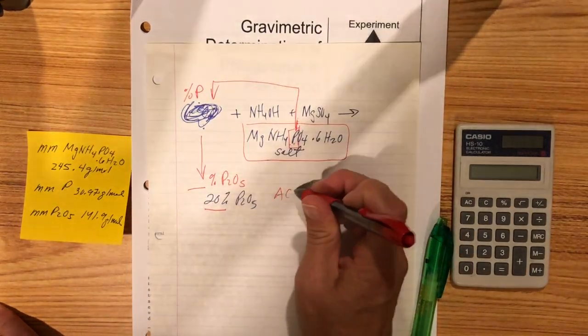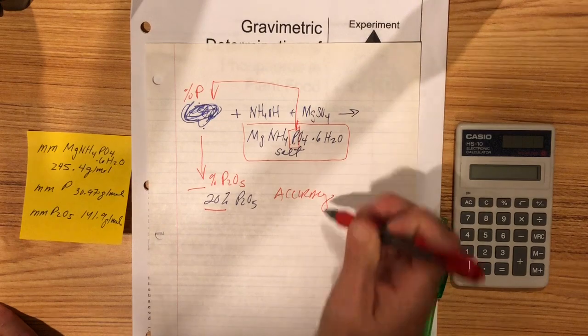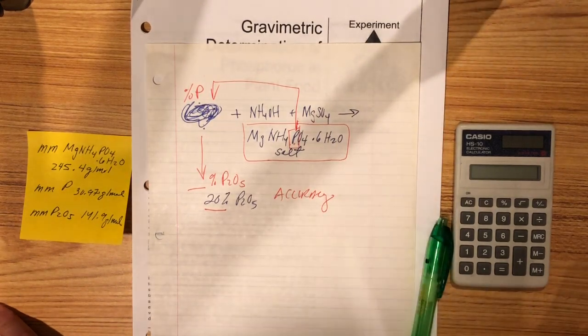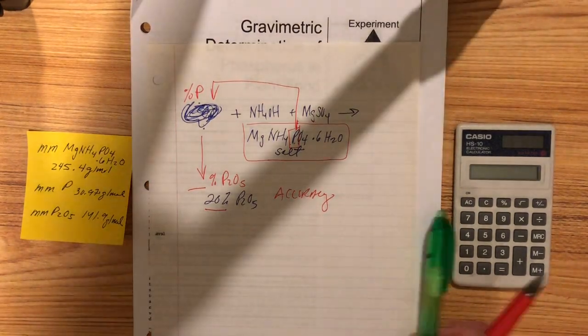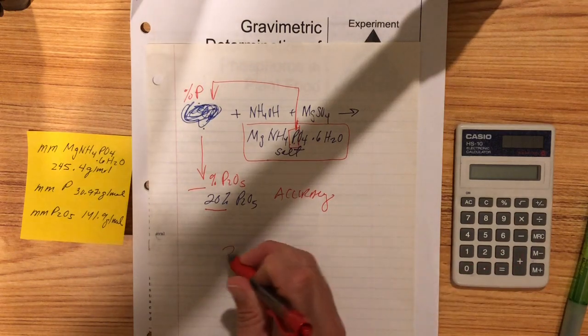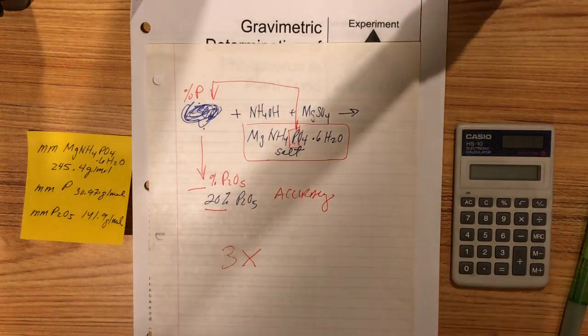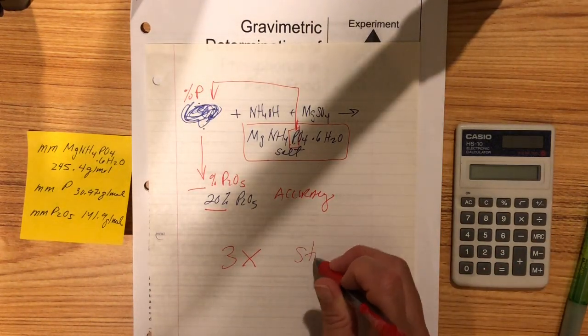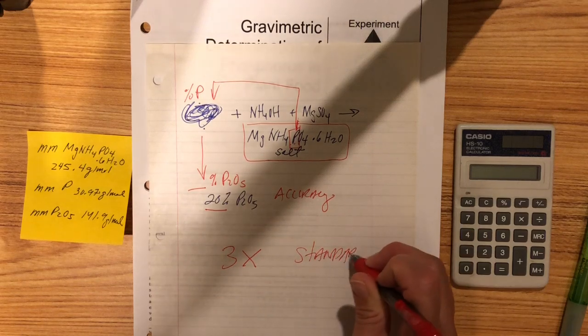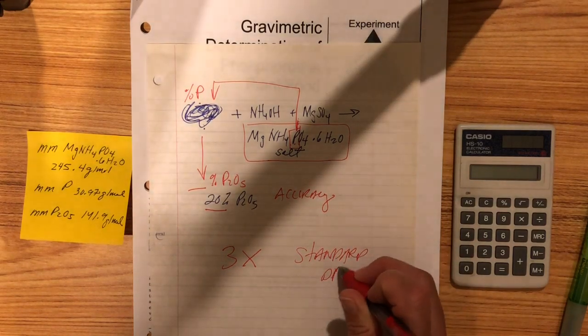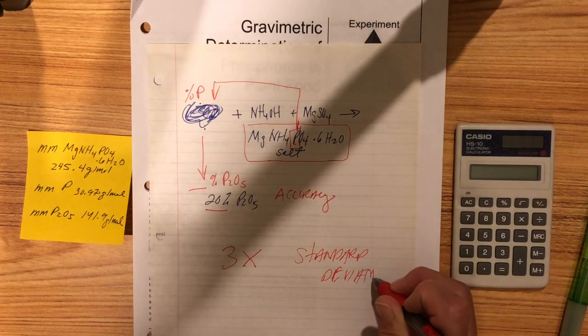And remember, this is comparing for accuracy. We're also going to do a comparison of how precise all of our measurements are, because remember, you did this 3 times over. And we're going to do something called standard deviation in order to tell us how close our results were to each other.